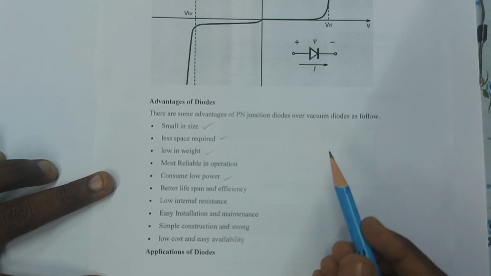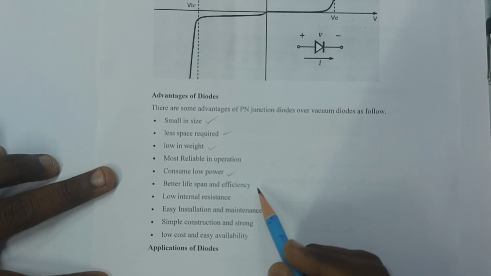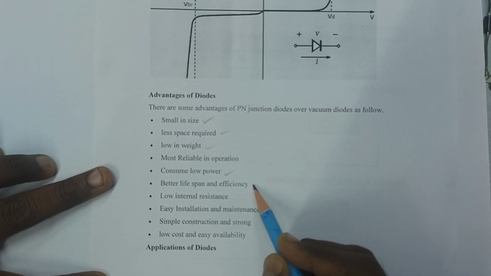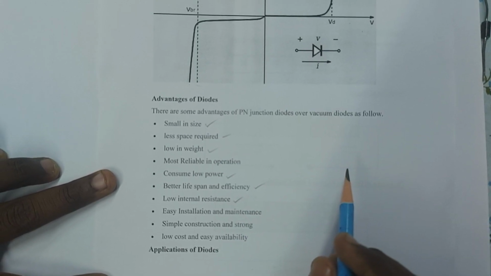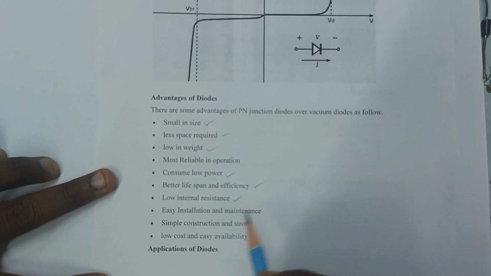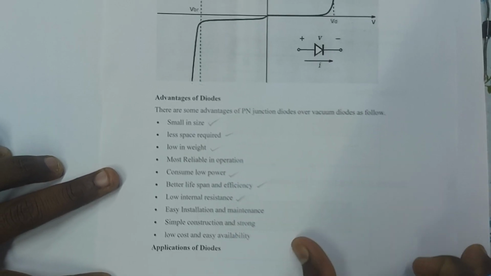It can work up to 2 volts or 3 volts, and it also has a better lifespan and efficiency. It has low internal resistance, so it does not restrict current; it will pass as much current as possible. These are some of the advantages of using the diode.